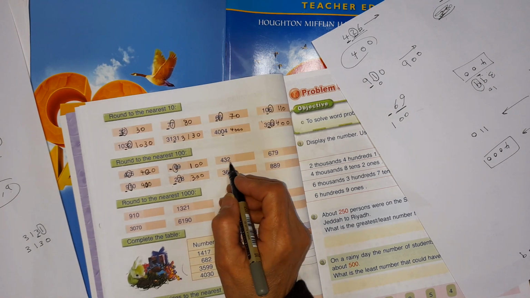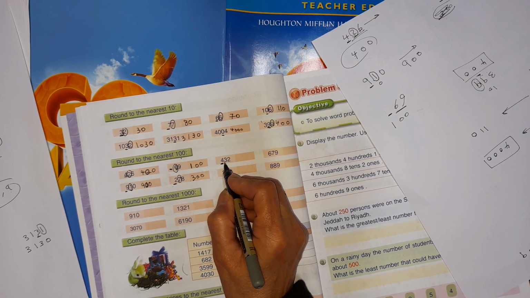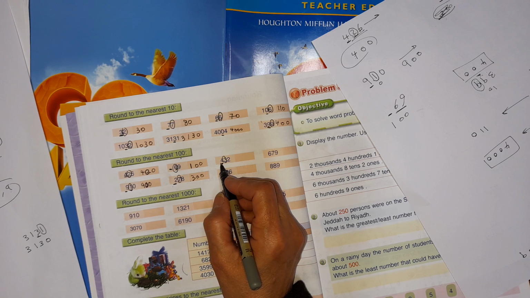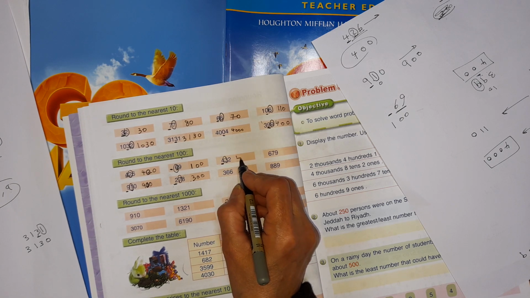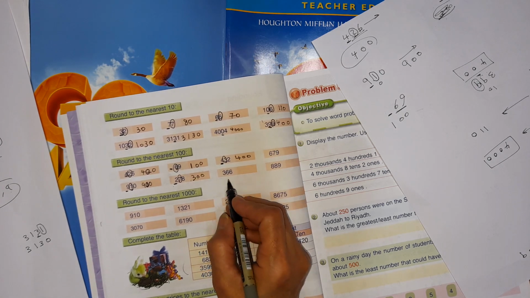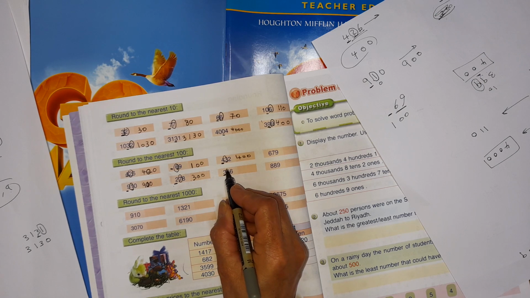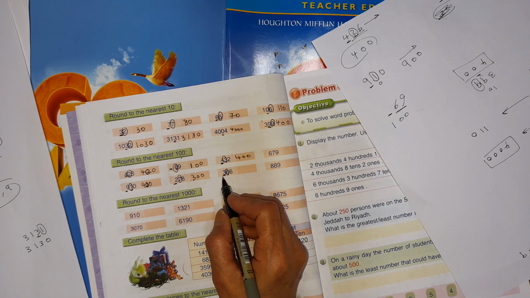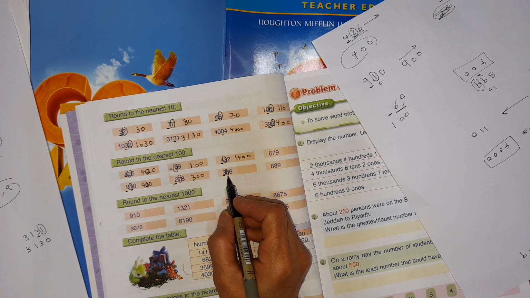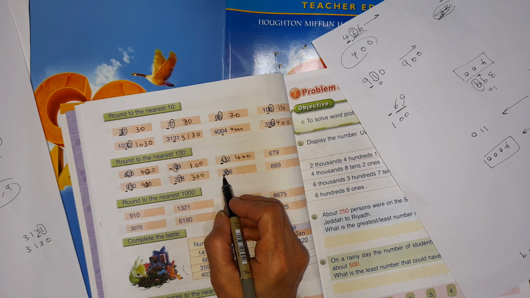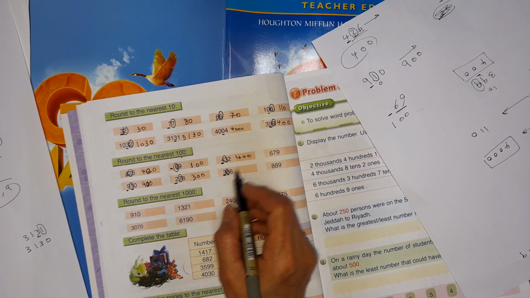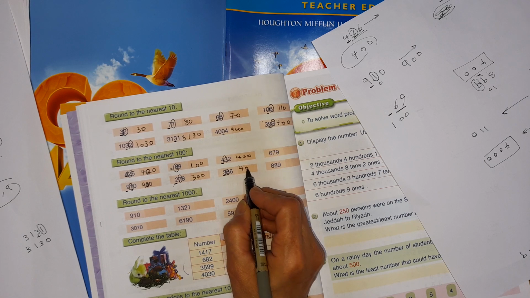I will do this. Underline the hundreds. Circle the tens. The 3 is going to give the 4 1? No, of course not. So my number will stay 400. Now underline the 6. Circle this 6. The 6 will give the 3 1. Sorry. The 6 will give the 3 1. So the 3 will become what? 4. So my number will also be 400.